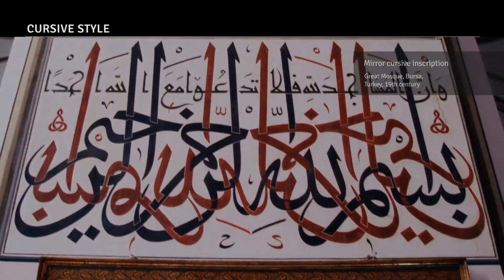Cursive script was codified in the 9th century. The mark left by the nib of the kalam, the trimmed reed pen, is the unit of proportion for forming all the letters. A standard letter, the alif, defines the height of a circle in which the other letters are inscribed.